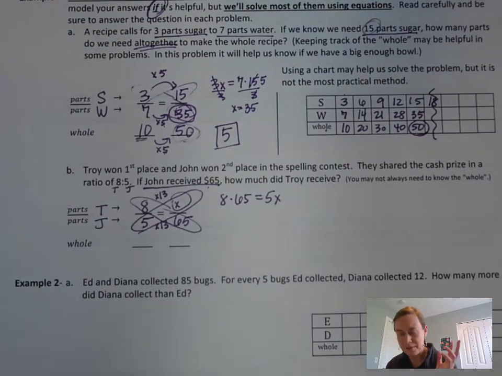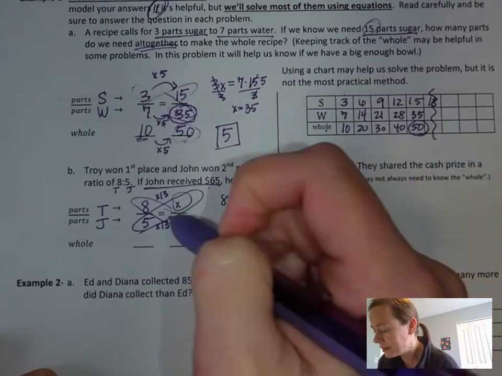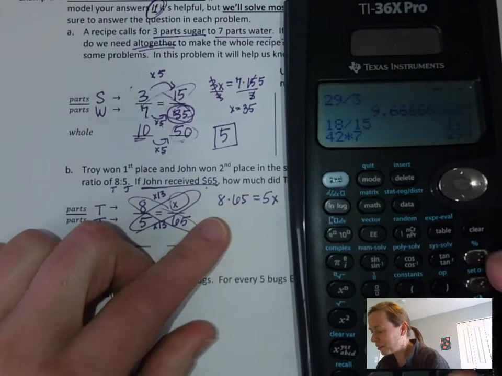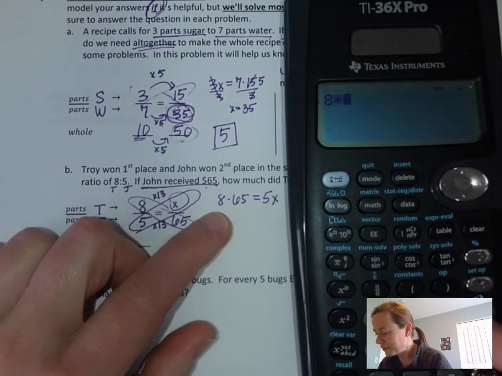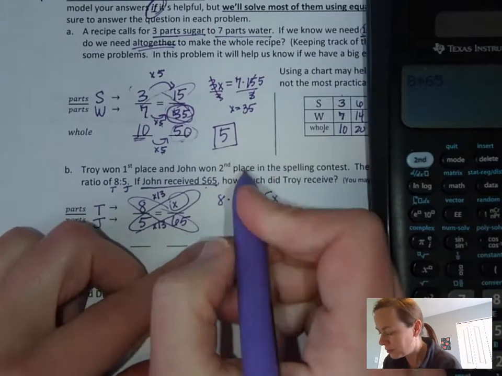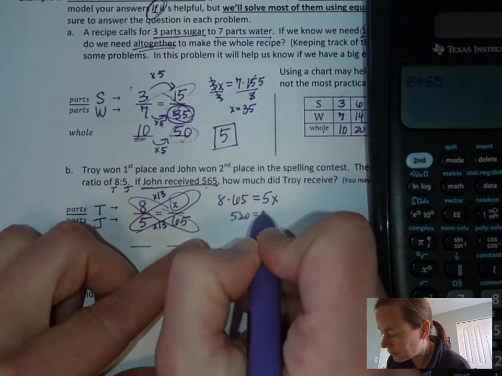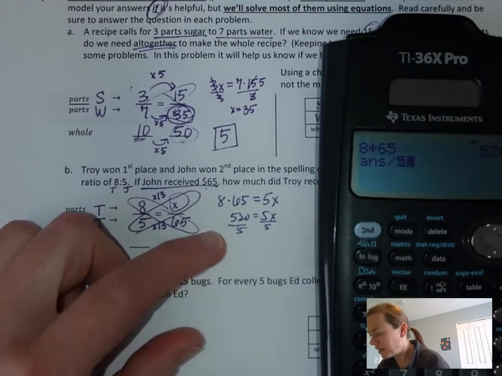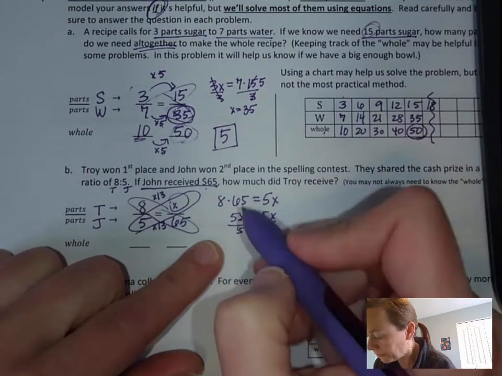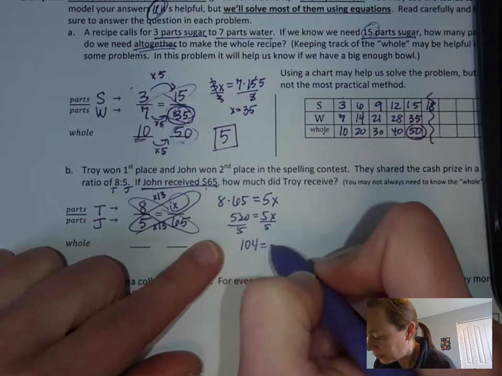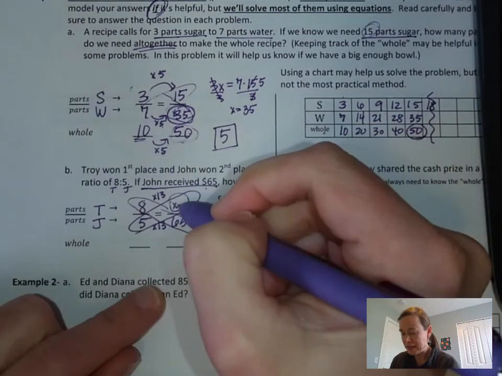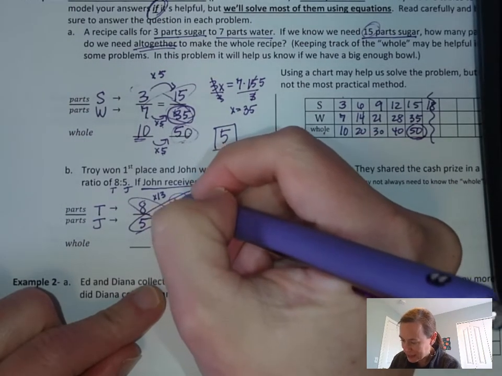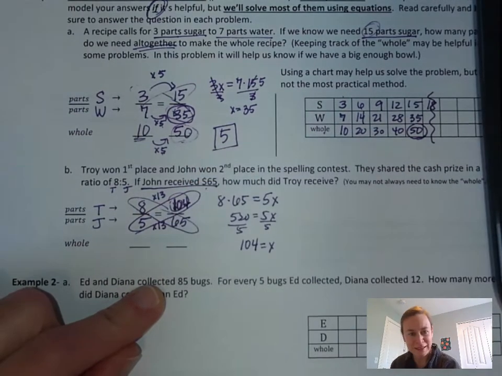Okay, now let's simplify. I'm just going to grab my calculator for this one. There's nothing wrong with using those calculators. 8 times 65 equals 520 equals 5x. And then we're going to just divide by 5 on both sides. So 520 divided by 5 is going to give us 104. 104 equals x. So it looks like this number that goes right here is, this is getting messy, guys, 104. I hope you can read that.